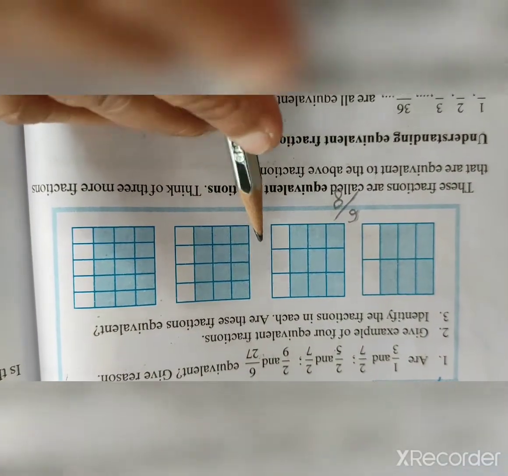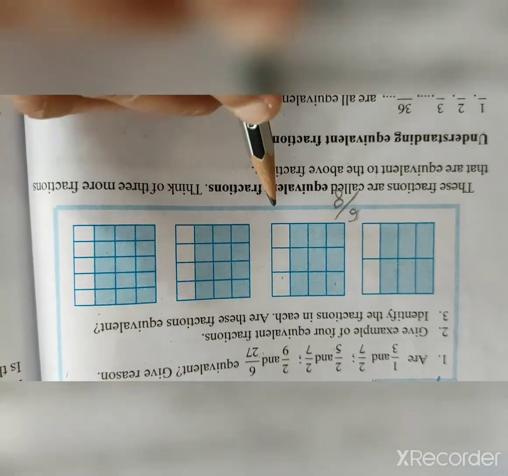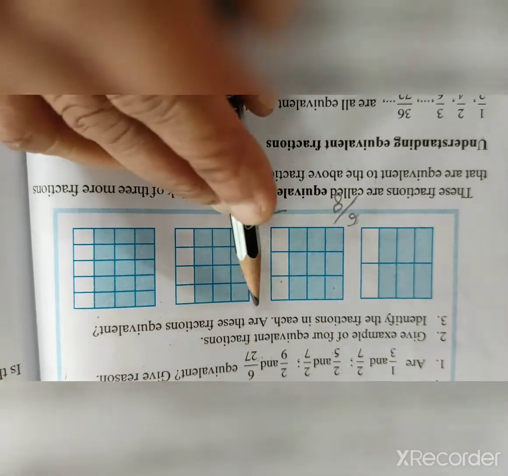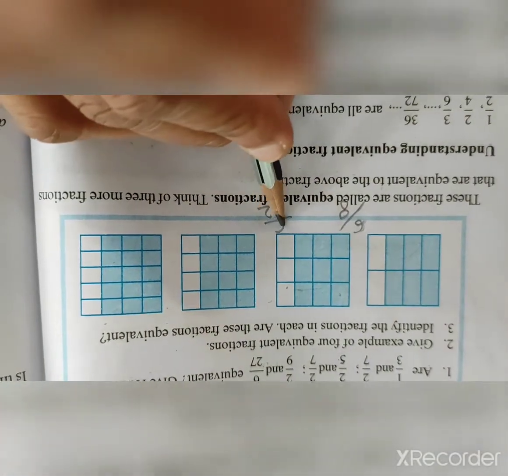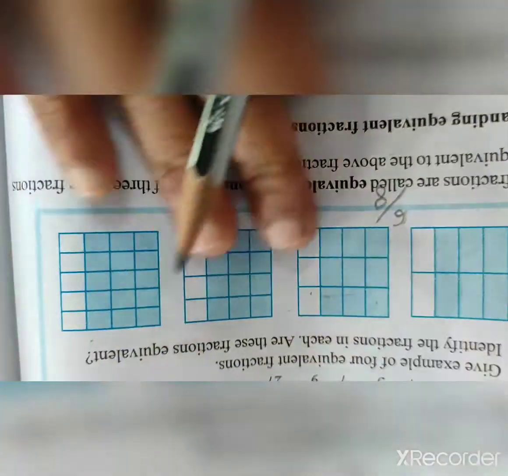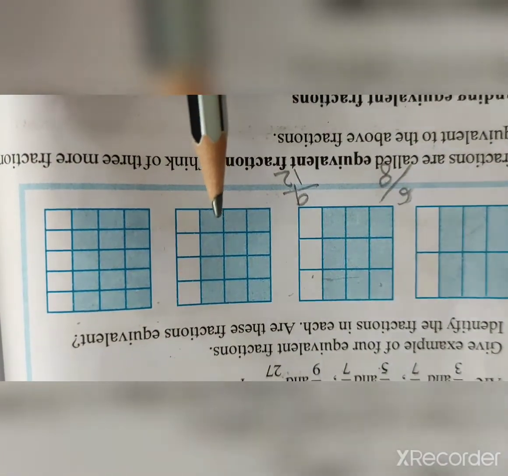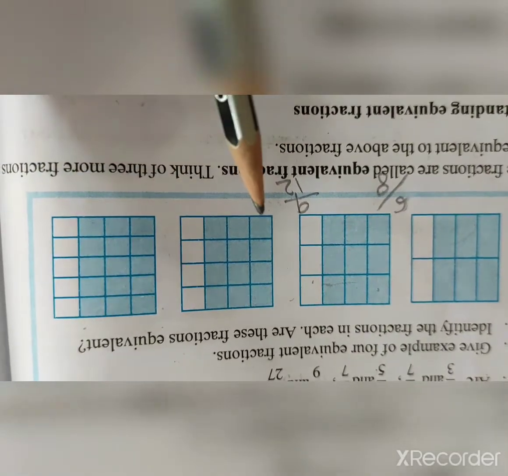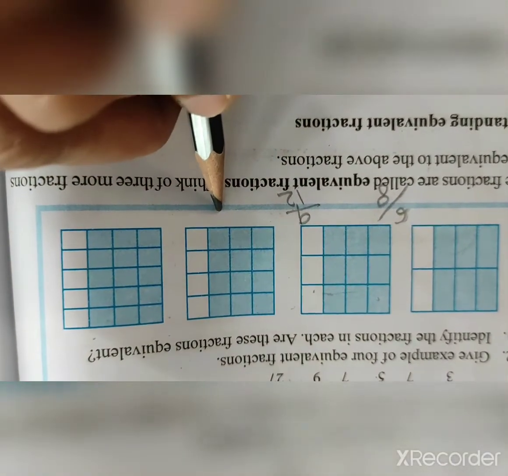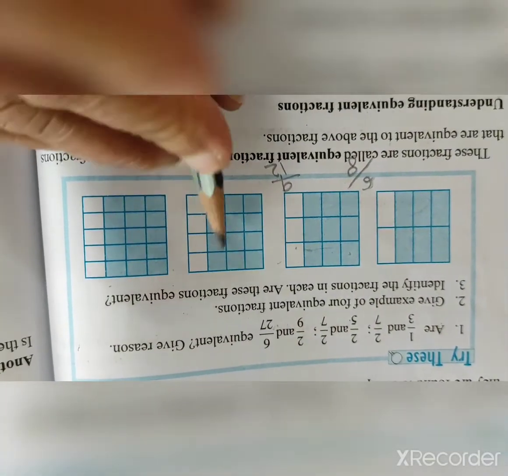Are these fractions equivalent? So see here, total 8 parts, out of 8, 6 by 8. Then from here 1, 2, 3, 4, total 12 parts, out of 9. And cover all these parts one over another. If it is equal, then. But a simple way I am telling you, you will see on the next page.